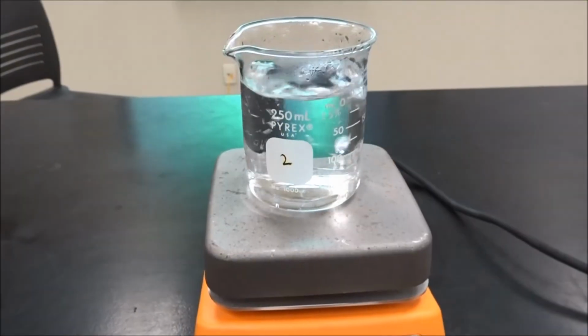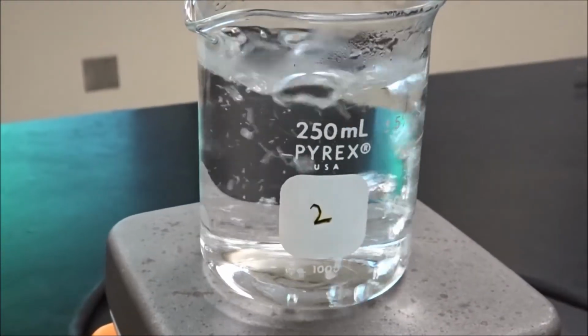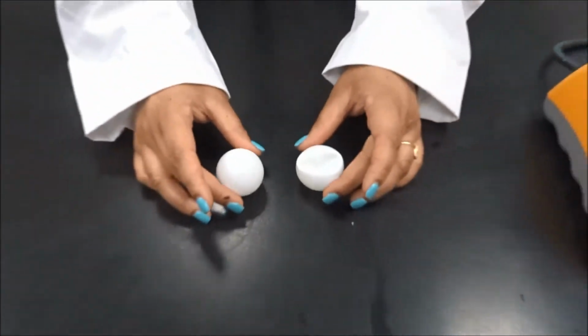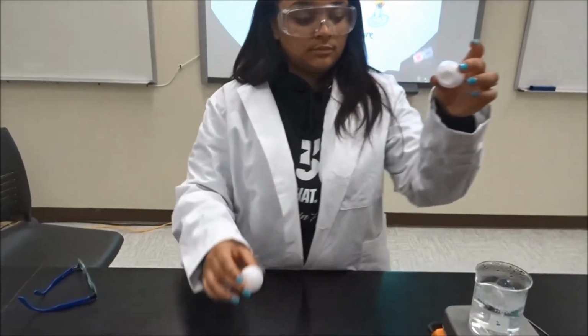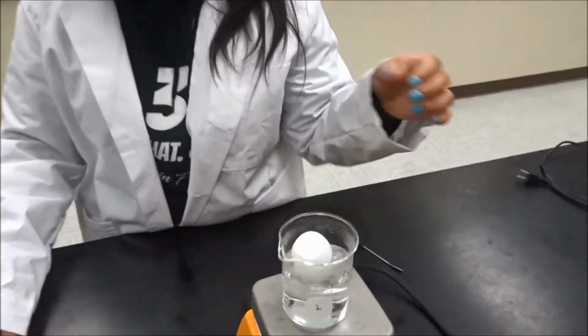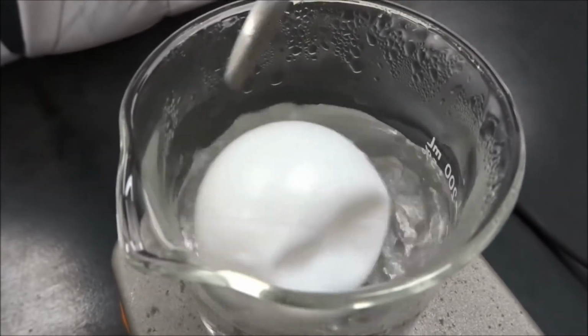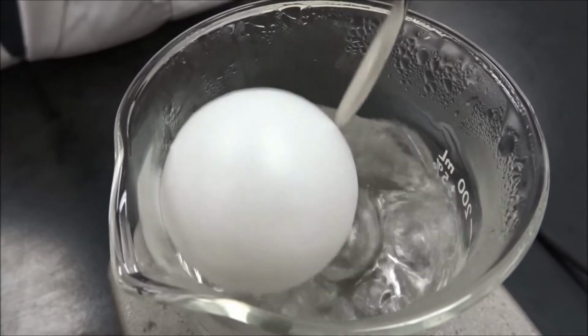Now what we did was turn on our hot plate, turn it up high enough to boil water. Fill the beaker with water and place it on the heated hot plate. Once the water begins to boil, place your dented ping pong ball in the beaker. In just a few short seconds, you'll notice that the dents have been removed and the ball looks brand new again.